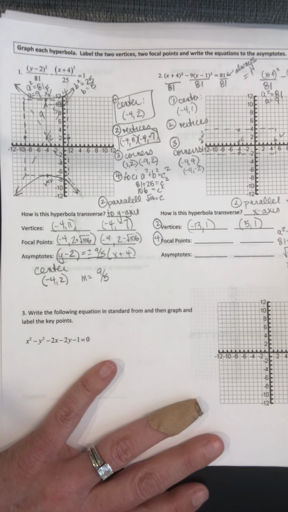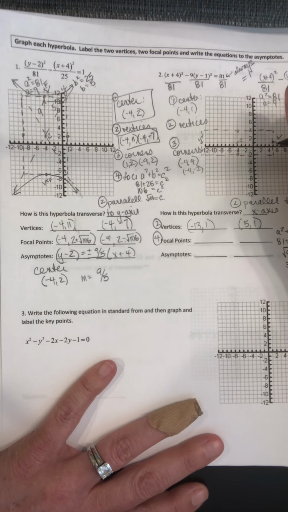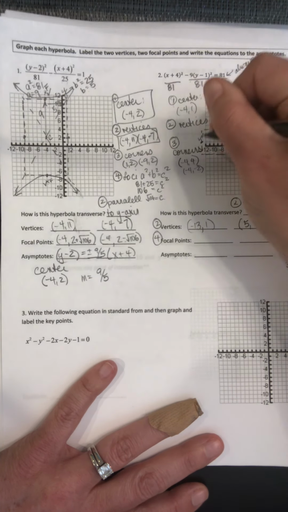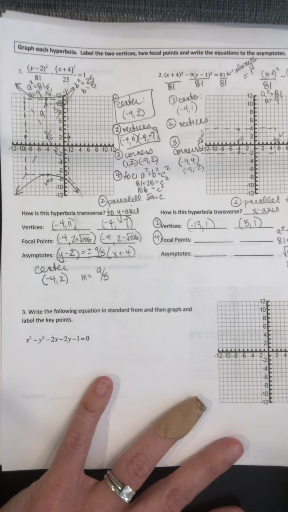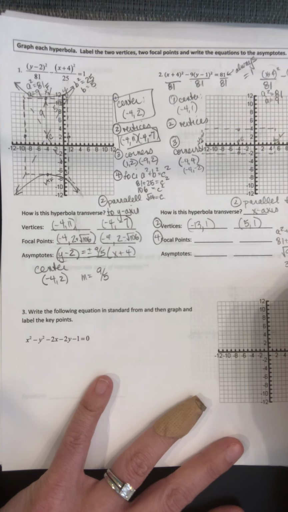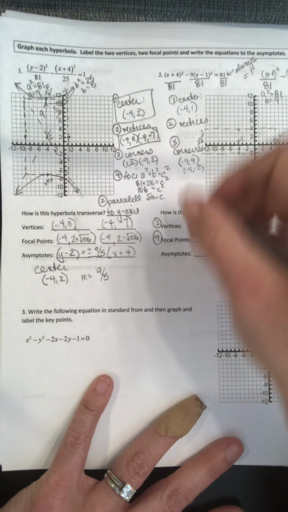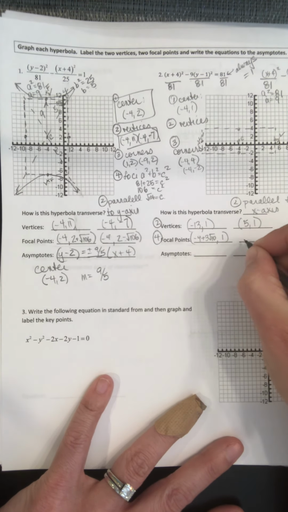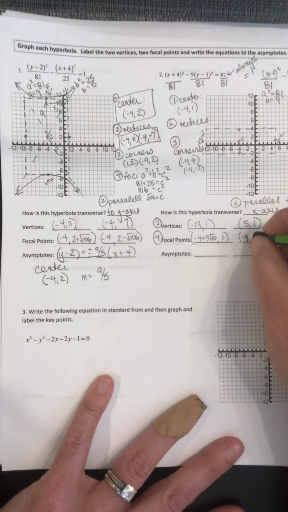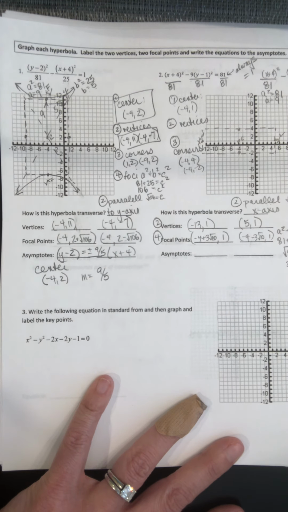So the square root of 90 is a little bit more than 9, maybe like 9 and change. So that means I'm going to count a little bit further. My foci are going to be just outside, just past either of those vertices. And the focal point, I'm going to add and subtract this to the x, because it's transverse along the x-axis. Okay, so that means when I go to my center, it's going to be -4 plus 3 rad 10, comma 1, and -4 minus 3 rad 10, comma 1. All right, those are my foci.